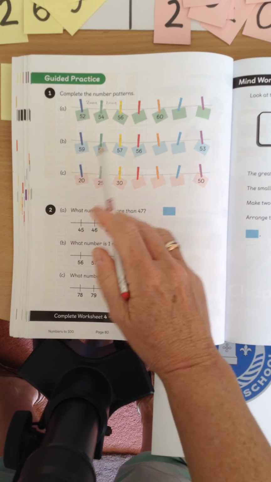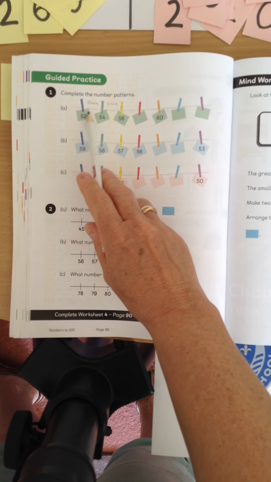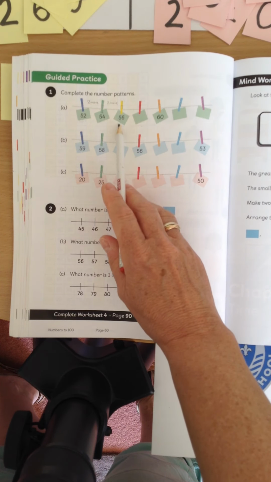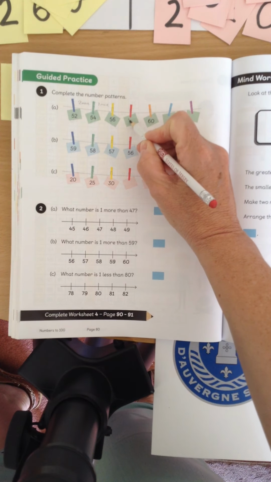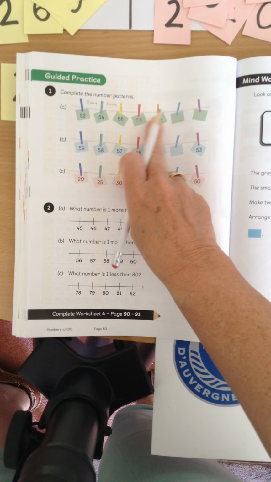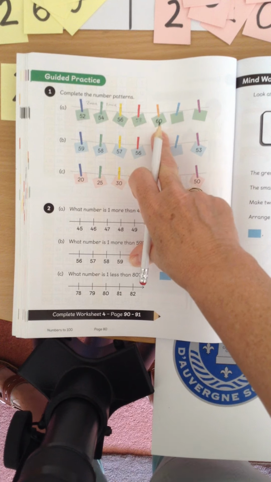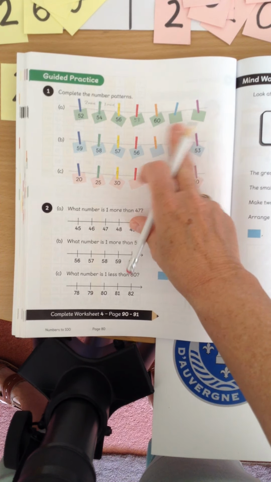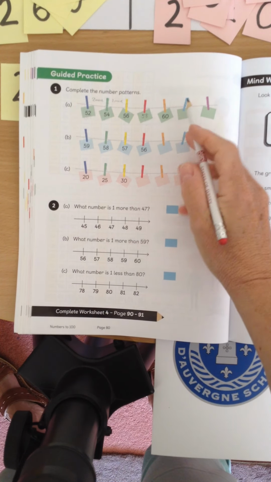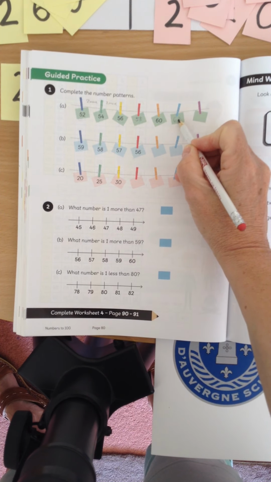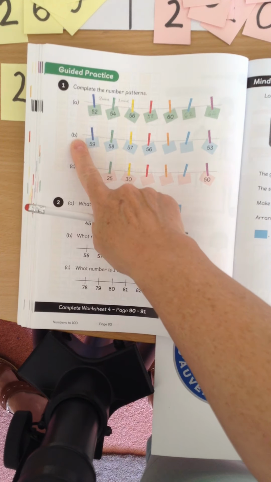Well done. So let's see if we can fill in the blank pieces of paper. 52, 54, 56. That's right, 58. Now we'll know if we're right if 2 more than 58 is 60. 58, 60. Yes, so we've got 2 more, still counting 2 more. 60, 62. Well done. 64. Fabulous.